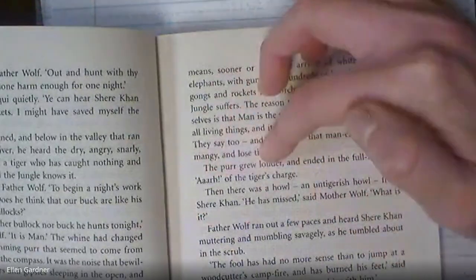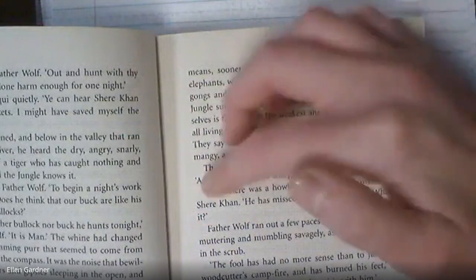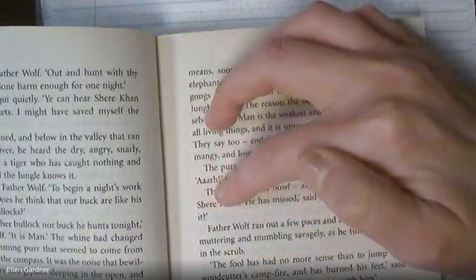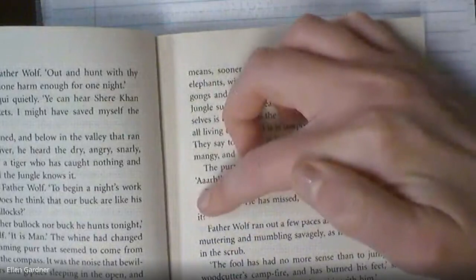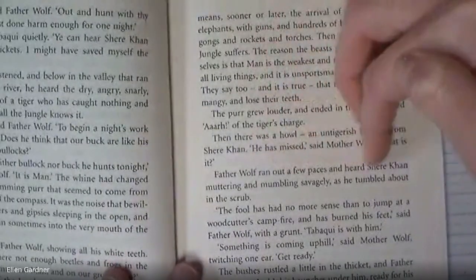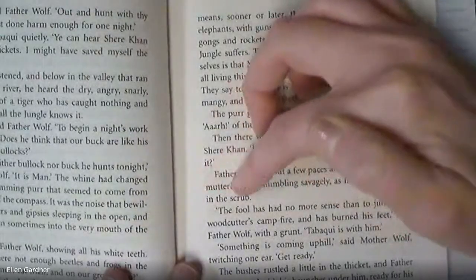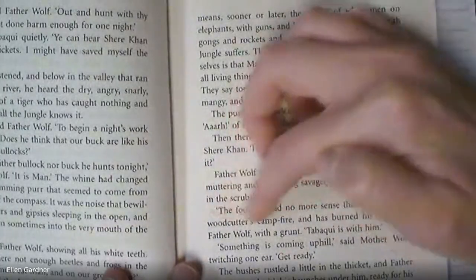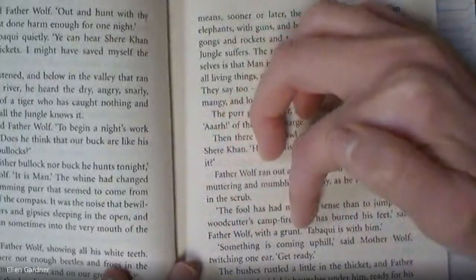Now the purr grew louder and ended in the full-throated roar of the tiger's charge. Then there was a howl, an untigerish howl, from Shere Khan. He's missed, said Mother Wolf. What is it? Father Wolf ran out a few paces and heard Shere Khan muttering and mumbling savagely as he tumbled about in the scrub. The fool has had no more sense than to jump at a woodcutter's campfire and has burned his feet, said Father Wolf with a grunt.